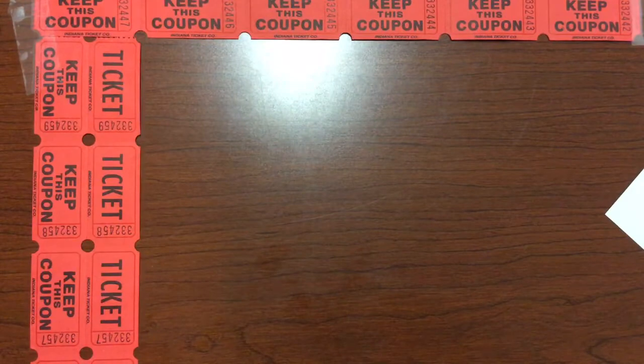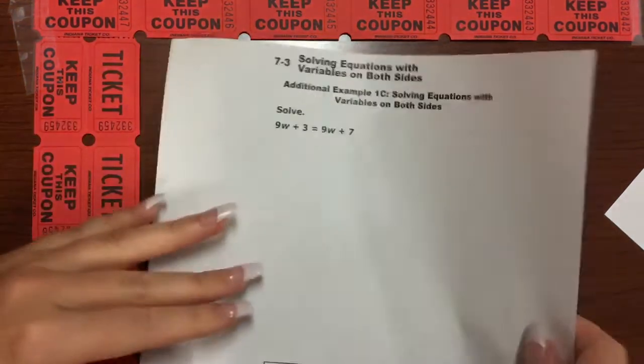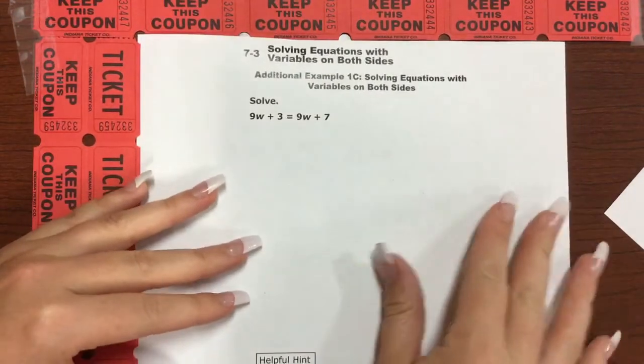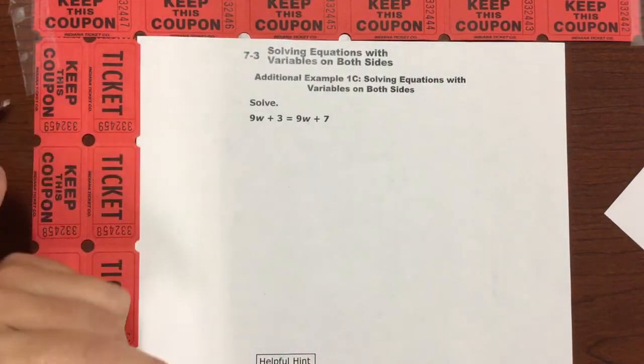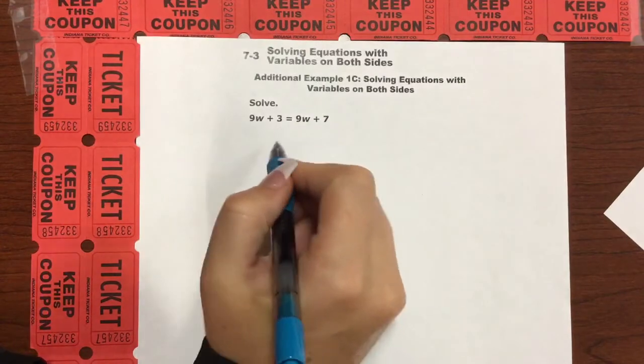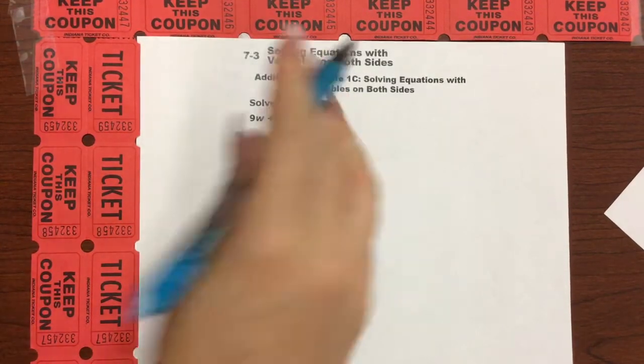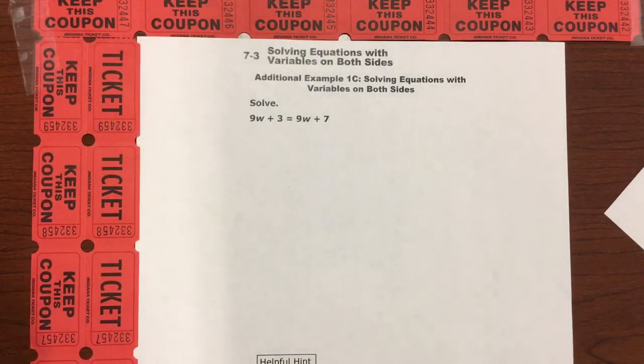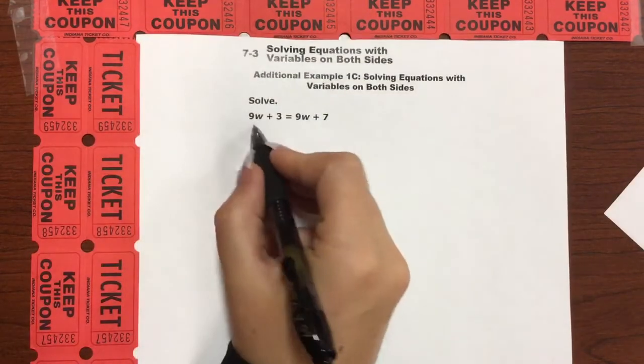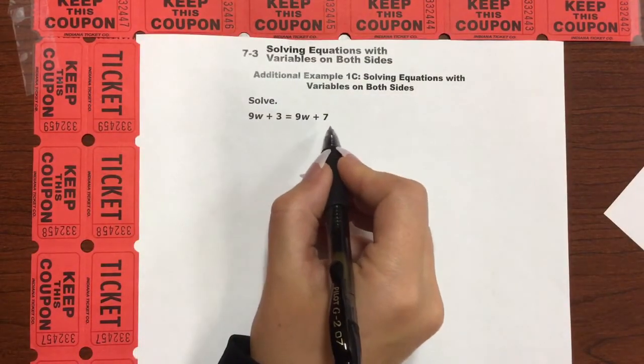All right. We are going to move on to the next example, and the next example is 1c. This is a very lovely example. Ooh, this looks like fun. All right, here we go. We have 9w. I'm going to change up my pen. I'm tired of that pen. We're going black. 9w plus 3 equals 9w plus 7.